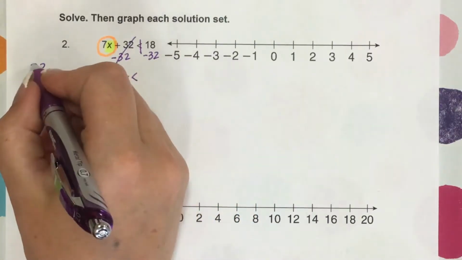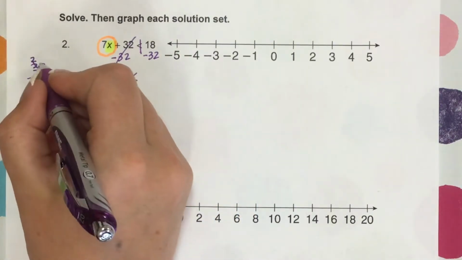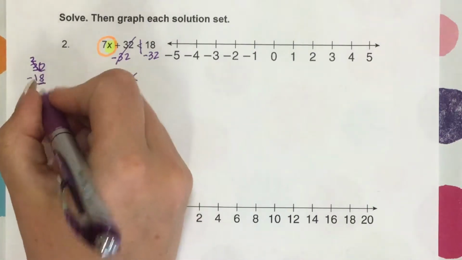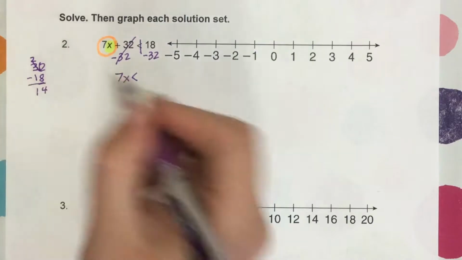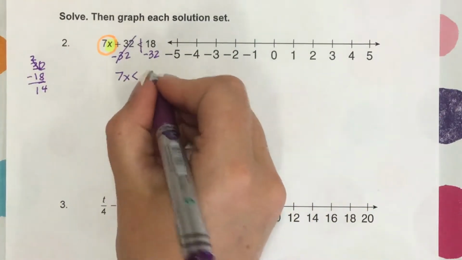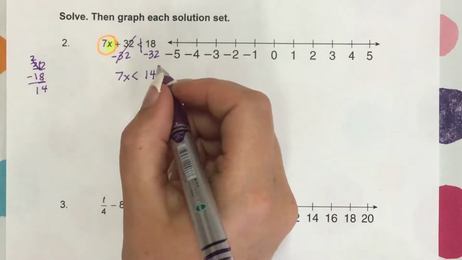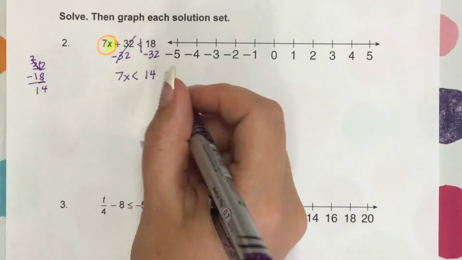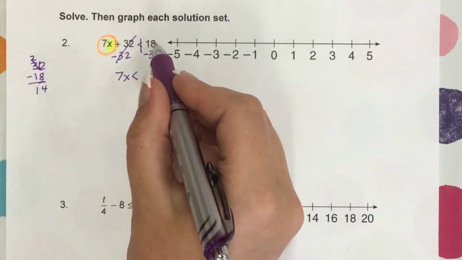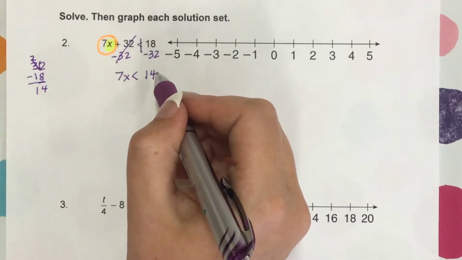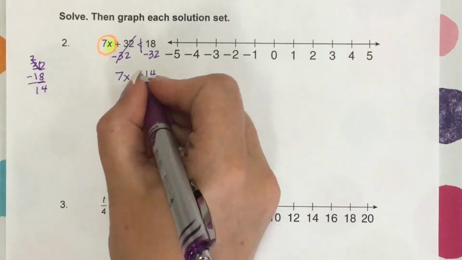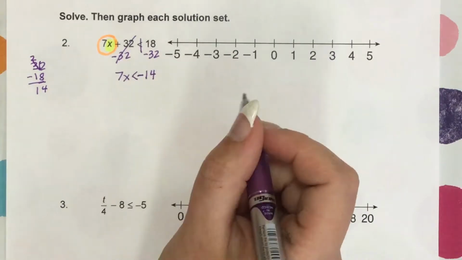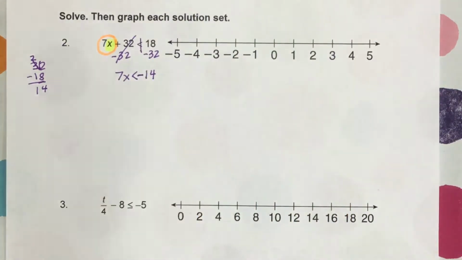So the 2 is not big enough. I need to borrow from the 3, making that a 2. This becomes 12. 12 take away 8 is 4. 2 take away 1 is 1. So our answer is 14, but we need to determine if it's a positive 14 or a negative 14. Looking at 18 and 32, 32 is bigger and 32 is negative, so our answer is going to be negative 14. Perfect.